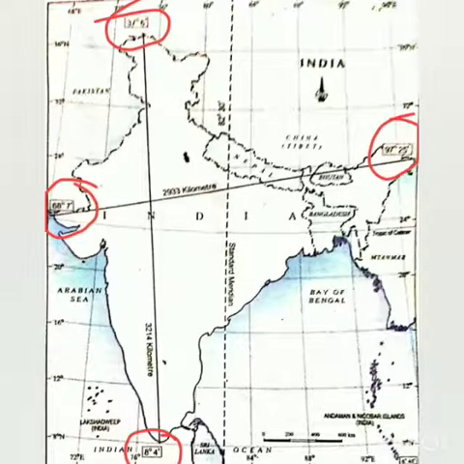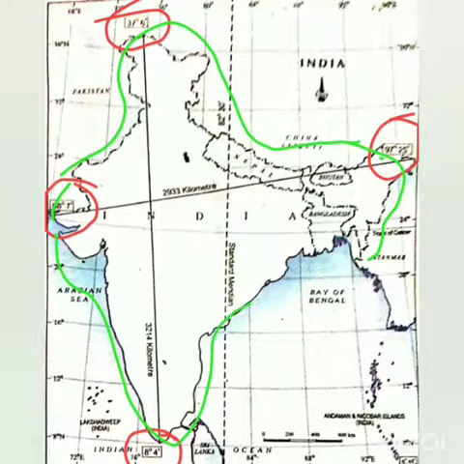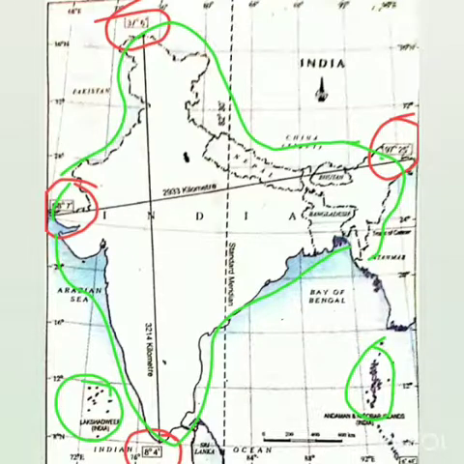Now see the land boundary of the mainland of India. This is the land boundary. And the coastline, from here starts the coastline of India, including the coastline of the mainland, Andaman and Nicobar Islands and Lakshadweep Islands.